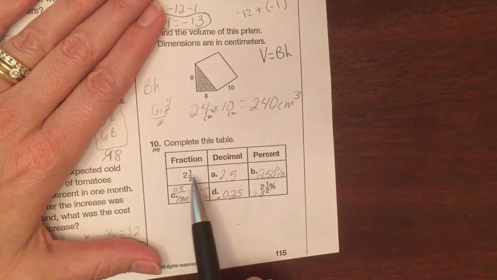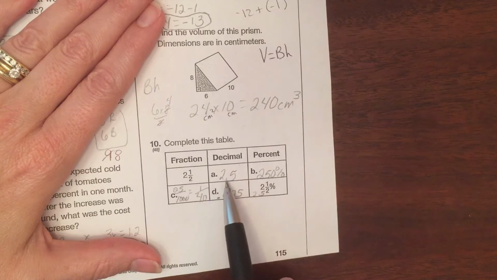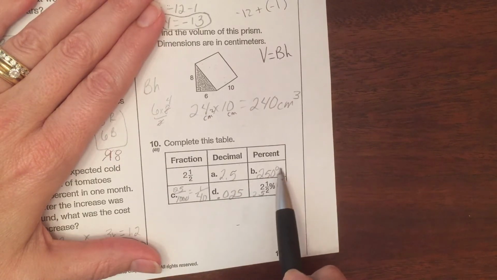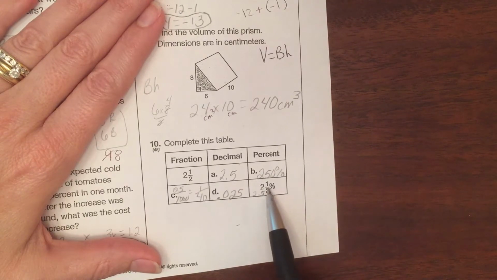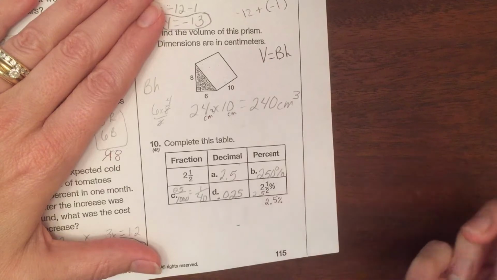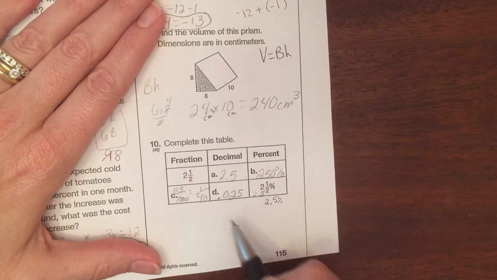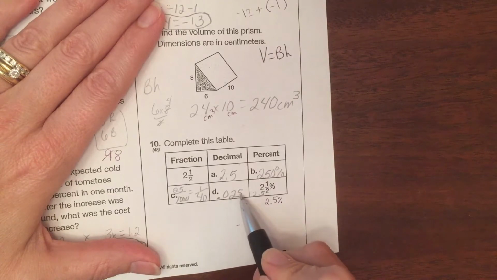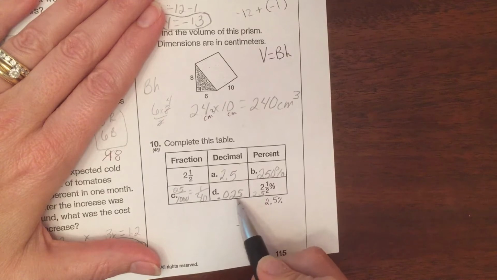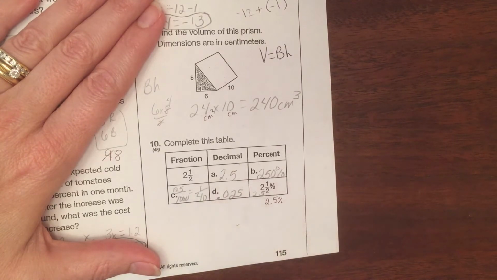2.5 easily converts to 2.5 as a decimal. To go to a percent, we multiply by 100%. It gives us 250%. Now this is the harder one. 2.5%. To get rid of the percent, I have to divide by 100. Bump, bump. That gives me 0.025 as a decimal. If we say this correctly, 25 thousandths reduces to 1/40th.